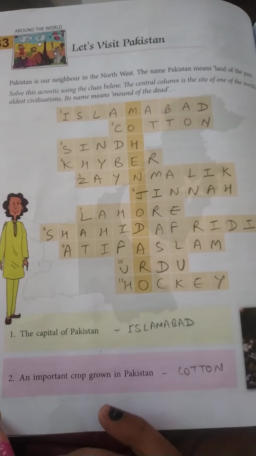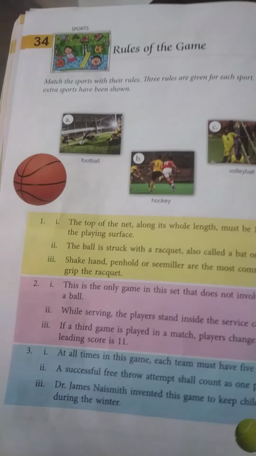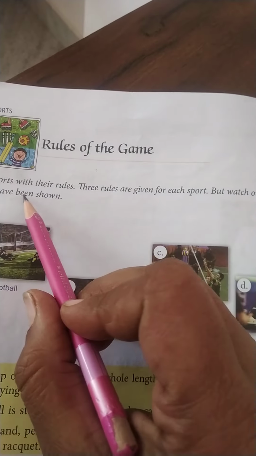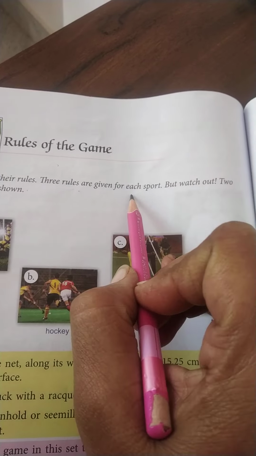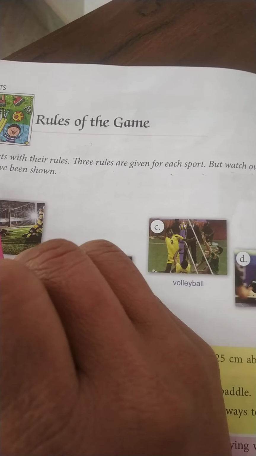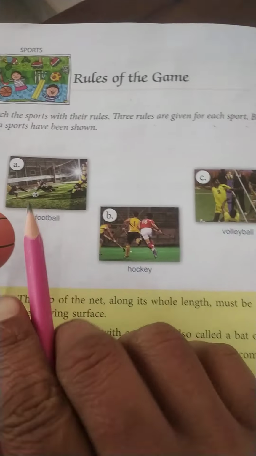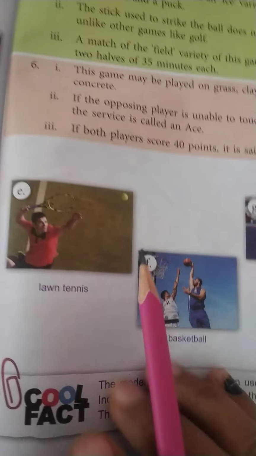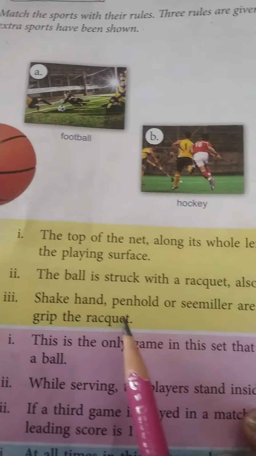So this is the crossword puzzle related to Pakistan. We have solved page number 76 and 77. Come on to page number 78 and 79. This is related to the rules of the game, lesson number 34. Match the sports with their rules. 3 rules are given for each sport, but watch out, 2 extra sports have been shown. So here the sports are shown: football, hockey, volleyball, table tennis, and then lawn tennis, basketball, baseball, and badminton. So let's start reading the rules.